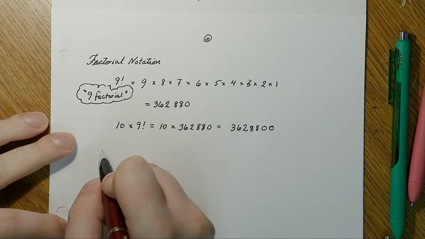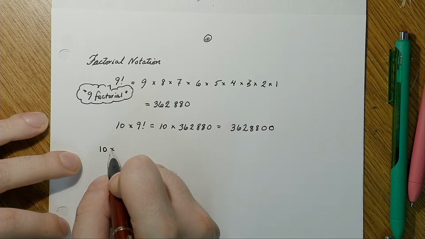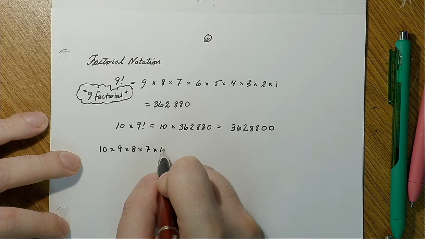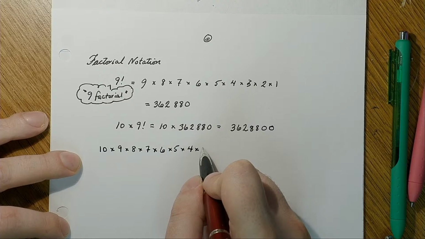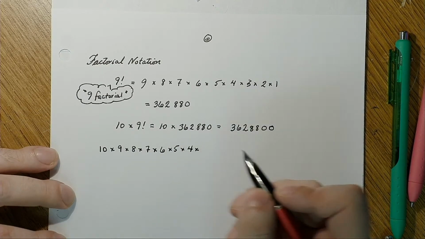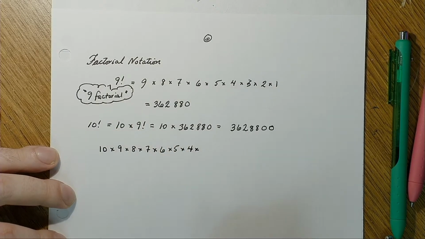The other thing too is, let's say I had 10 times 9. So again, very tedious to write all this out. Could I call it 10 factorial? Ooh, that's very good. Yes, you can.